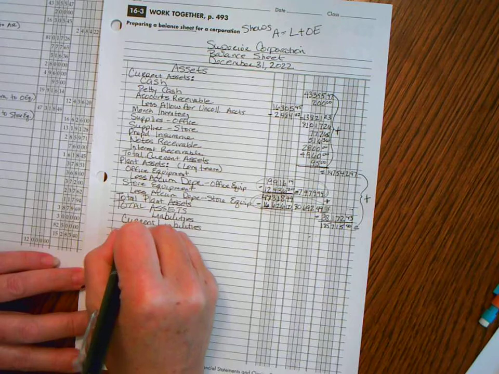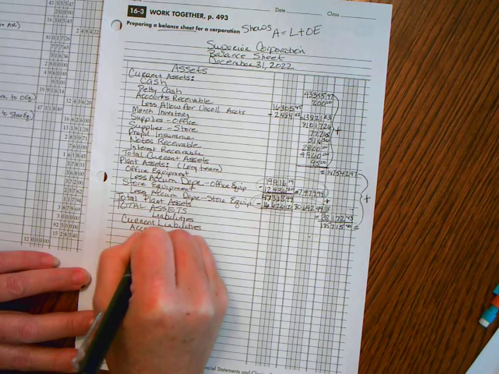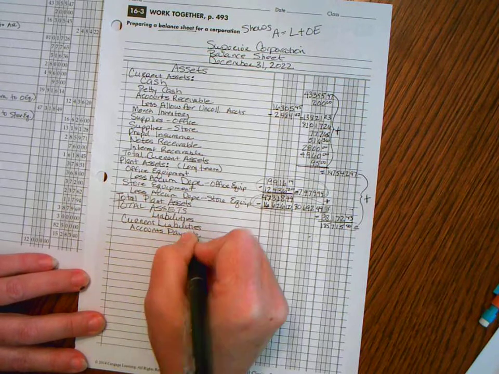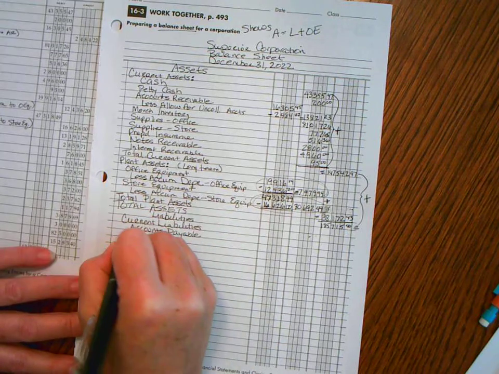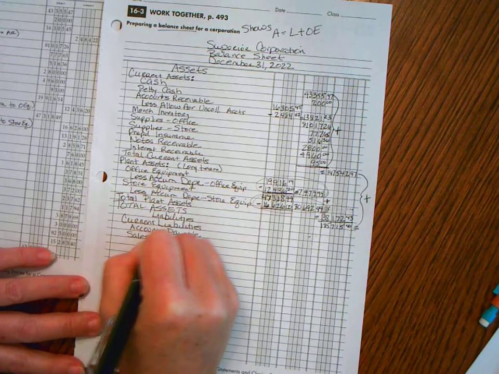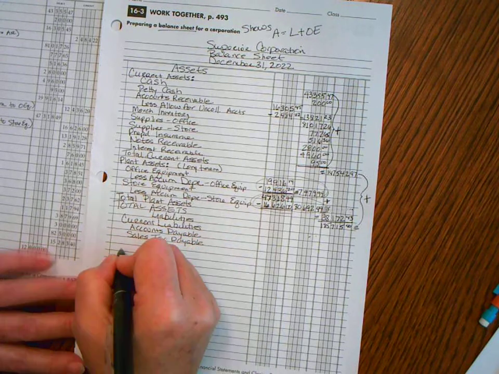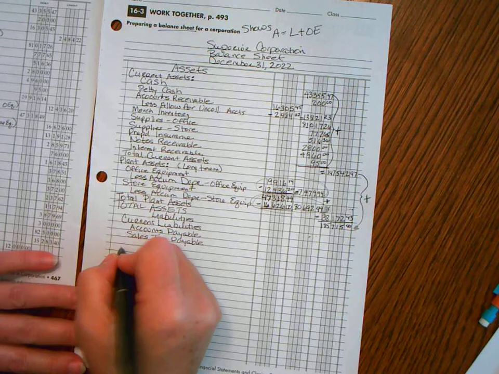So accounts payable. Sales tax payable. Employee income tax payable.